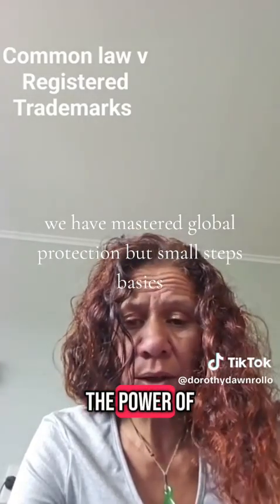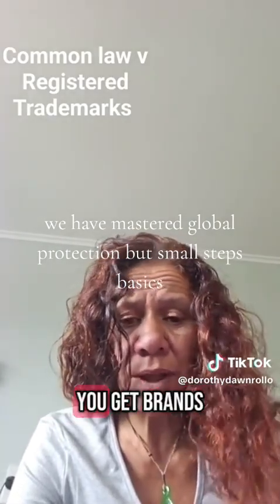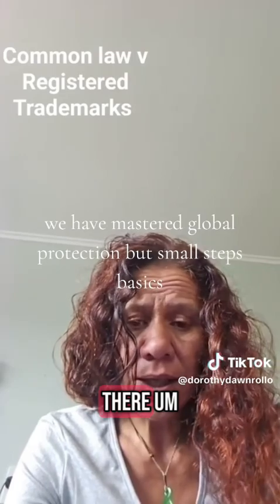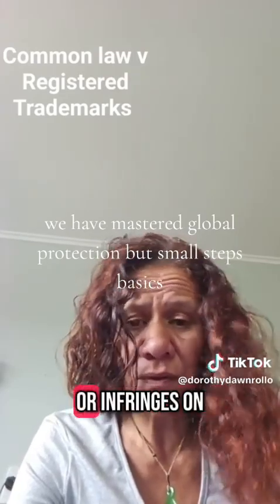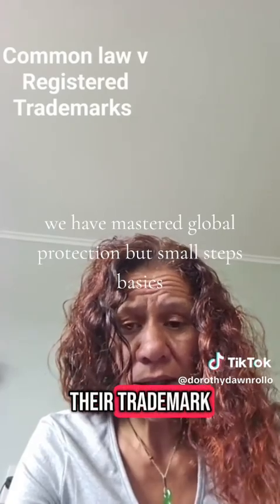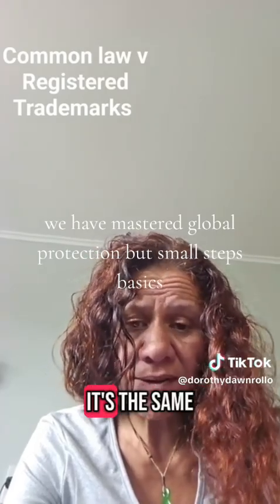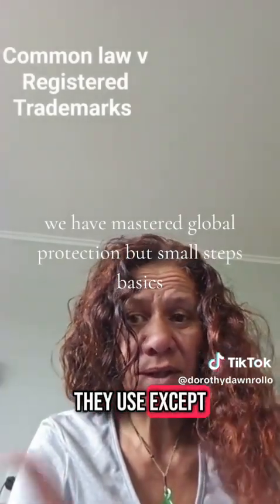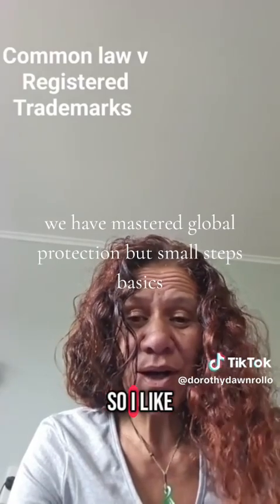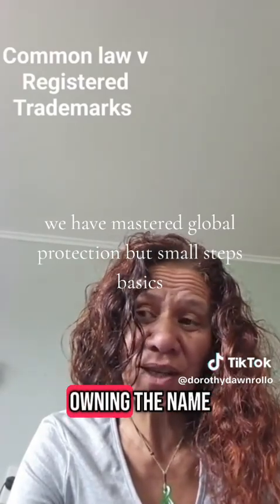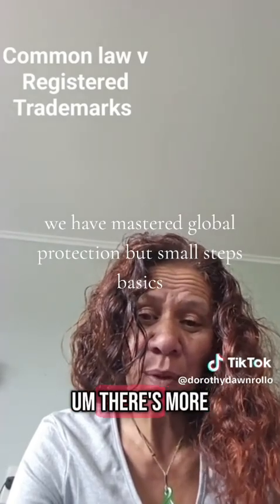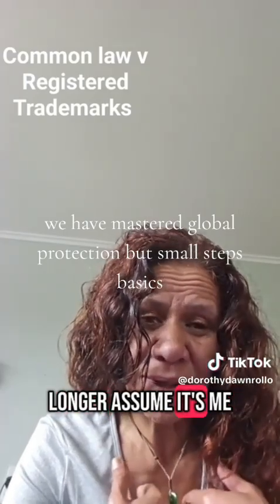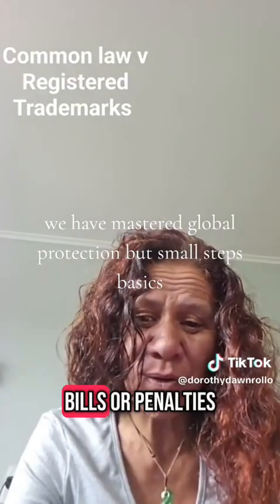And this is the power of trademarking a name. This is why you get brands like Nike and Coca-Cola out there. If somebody imposes or infringes on their trademark, you're going to end up in court. We're using the same strategies that they use, except in reverse. So I like the thought of the irrevocable trust owning the name. There's more power in the irrevocable trust owning the name. You can no longer assume it's me. You can no longer send me any bills or penalties.